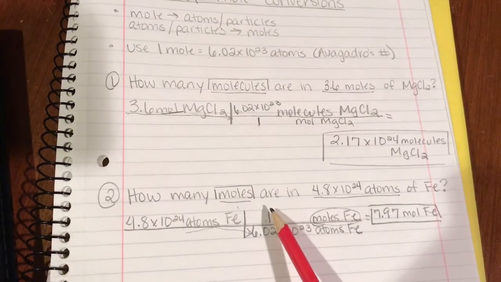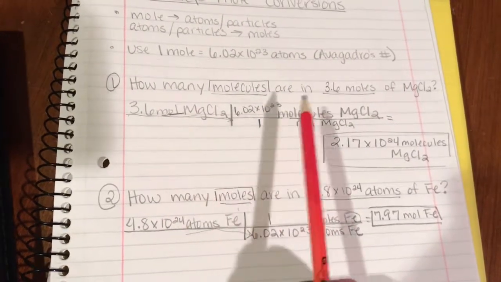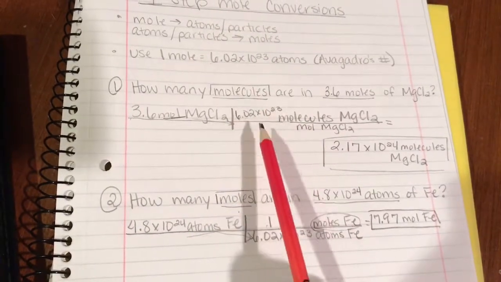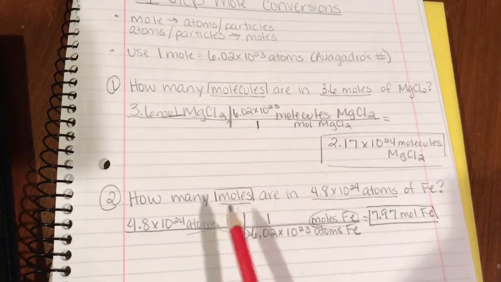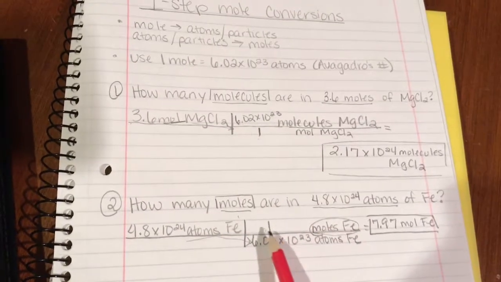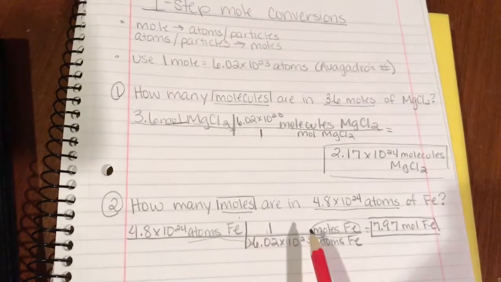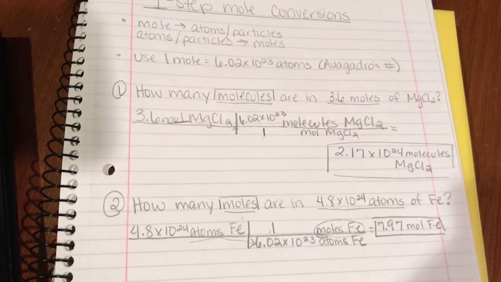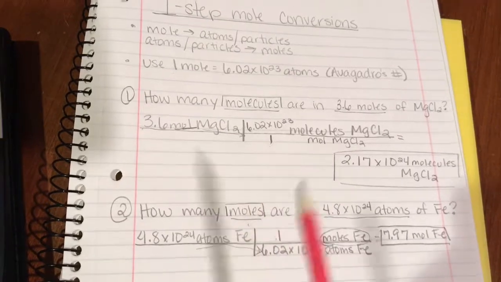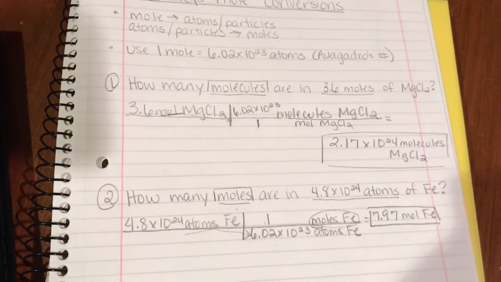And you're either putting, if it's up here and you're starting with moles and going to molecules, then Avogadro's number goes on top and 1 mole goes on the bottom. If you're starting with atoms and going to moles, then 1 mole goes on top and Avogadro's number goes on the bottom. Okay, so everything you're going to do today is going to be set up one of these 2 ways. All right? Please do it.